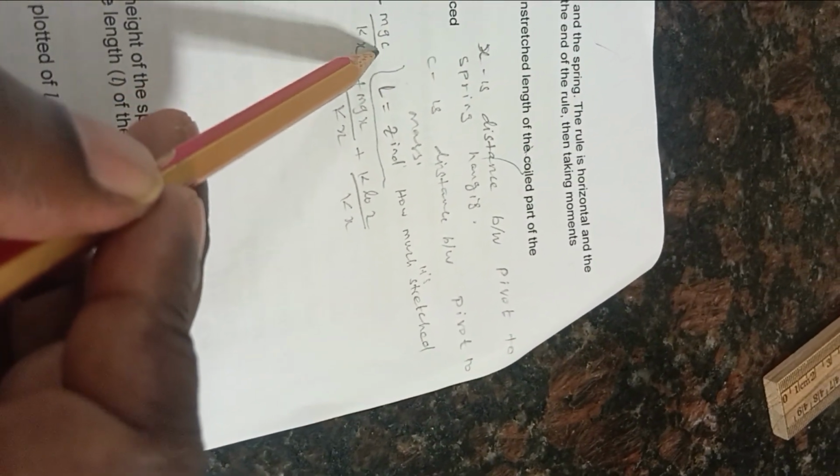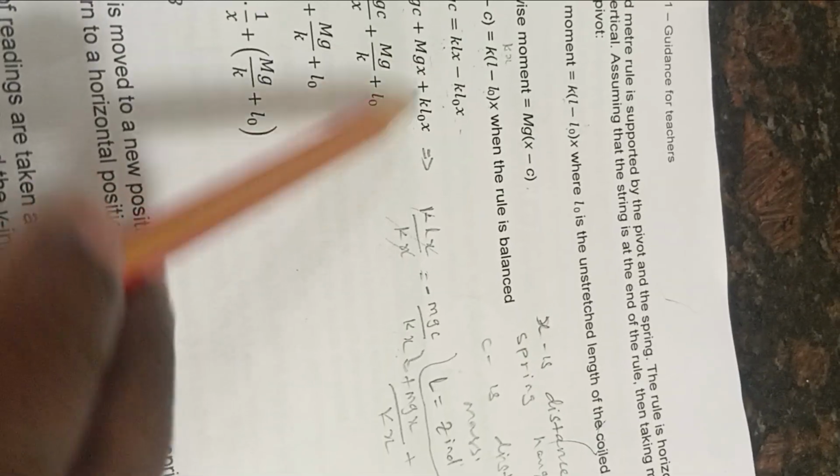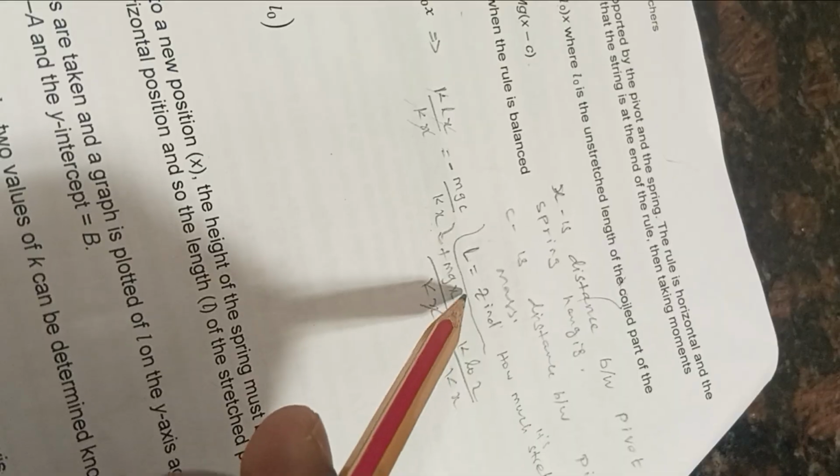If you multiply one side, both sides we can multiply. Then only it is equal. Here kx is there. Here mg is there. We cannot divide anything. So after that here mgx. You see here mgx, so here I wrote kx. So in kx, the x is cancelled. Remaining k is there. Here you see kL naught x. See here kL naught x, here kx, so kx is cancelled.